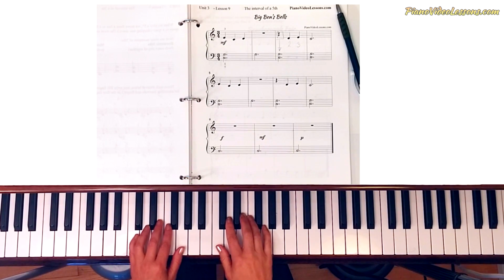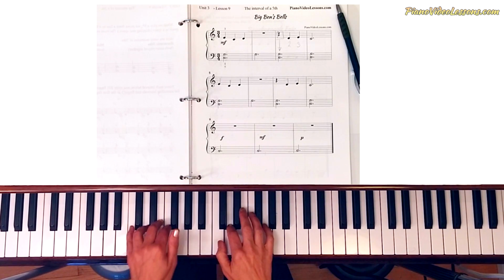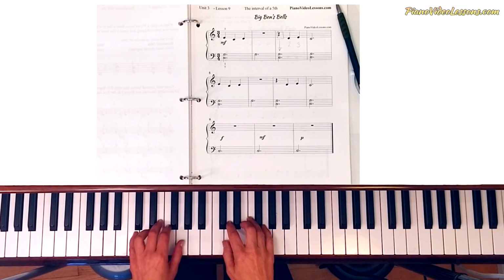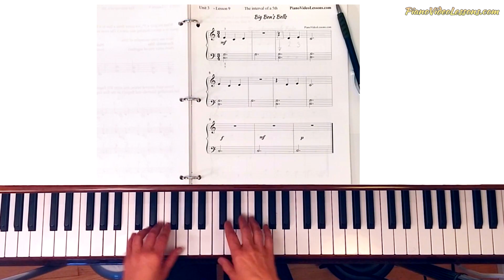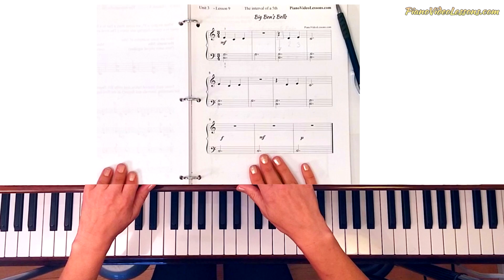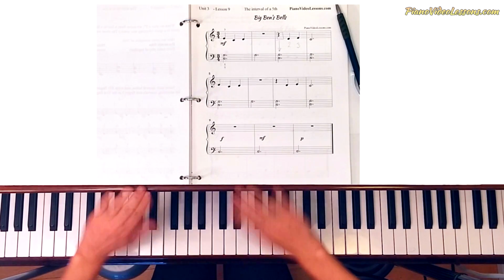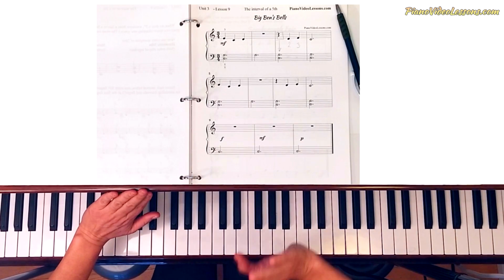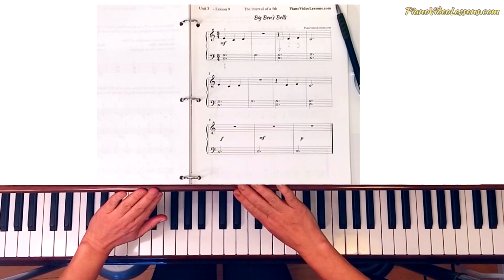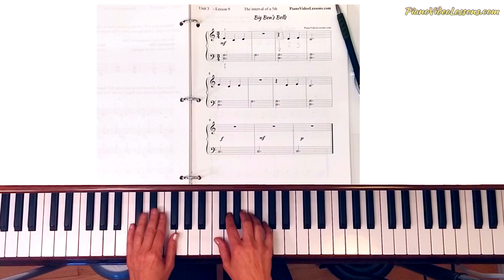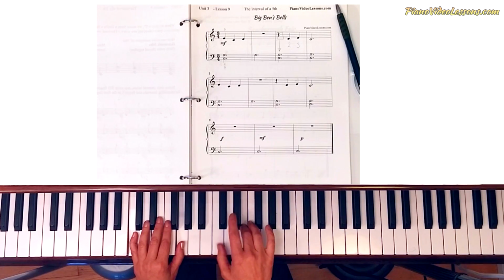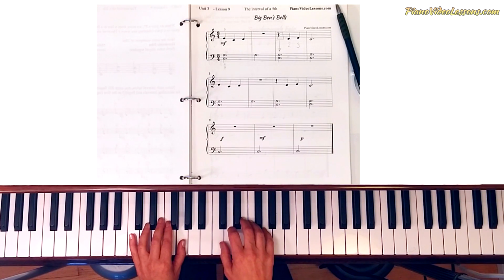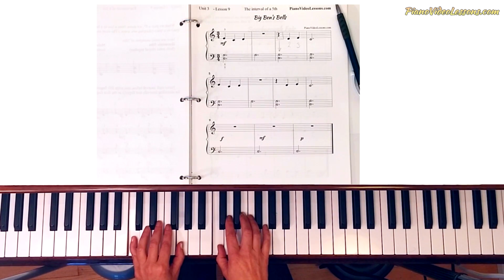Let's do that again. 1, 2, 3, 1, 2, 3, left, 2, 3, both, 2, 3. You might want to break that down by tapping it. So you would have 1, 2, 3, 1, 2, 3, 1, 2, 3, 1, 2, 3. Trying it again, both hands. 1, 2, 3, 2, 3, left, 2, 3, both, 2, 3.